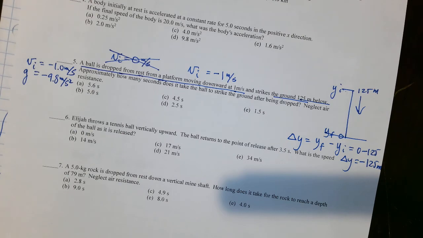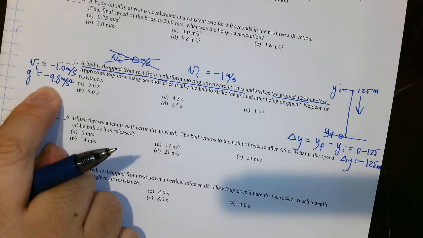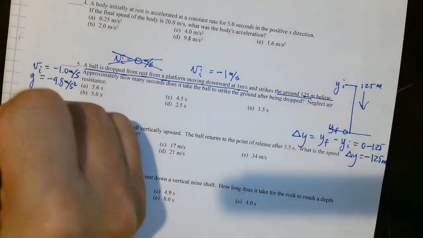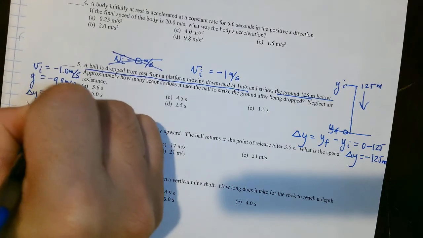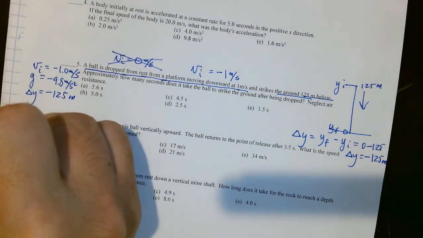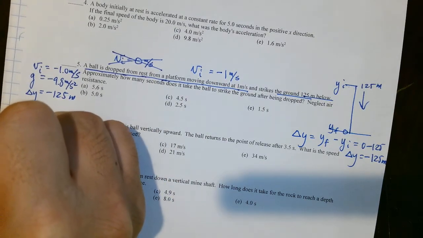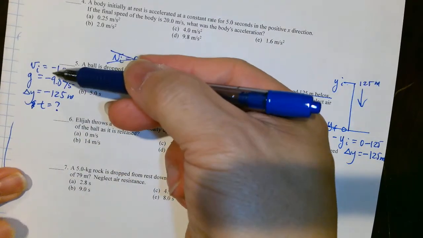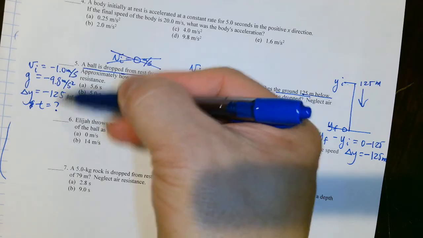Therefore, it's in the downward direction. That's why it is -9.8 meters per second squared. Then we also know my delta y, which is -125 meters. And what am I looking for? I am looking for time. So notice I have 4 variables here, right?